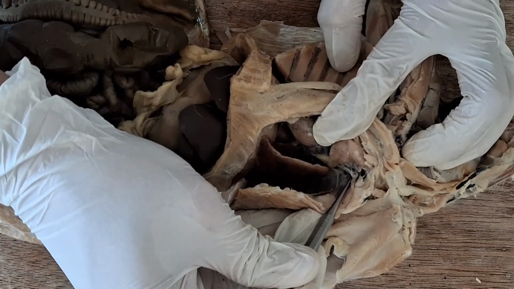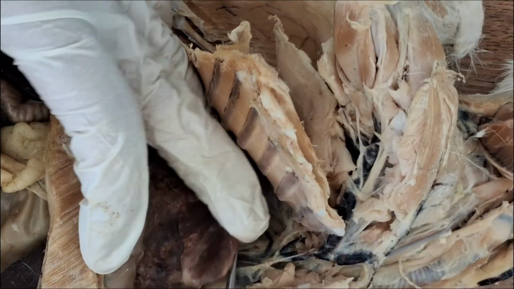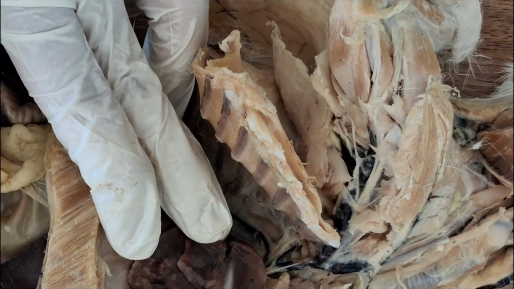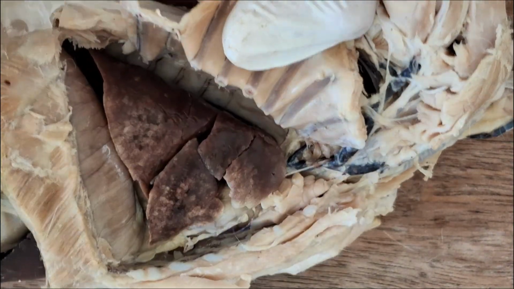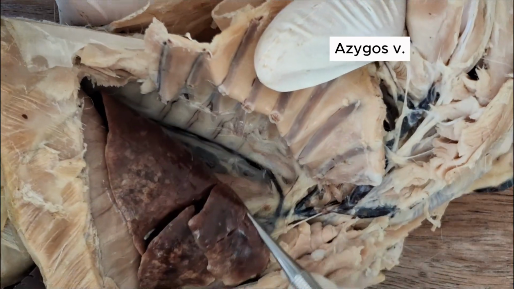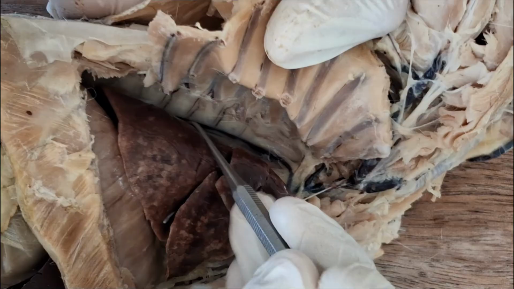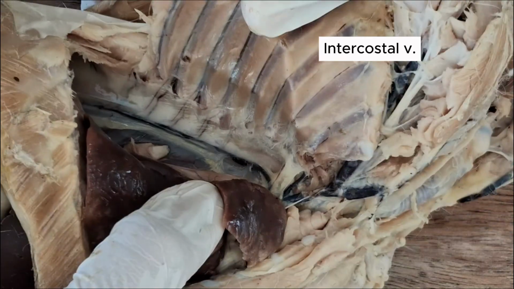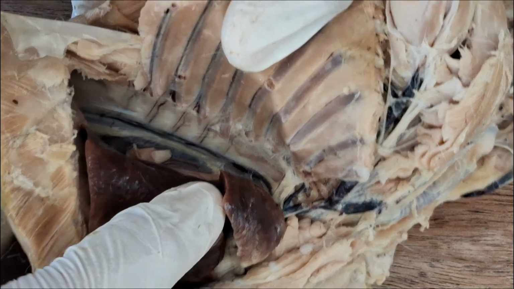So that would be the location of the left precava. Shove the lungs aside, look dorsally. There's an azygos vein, into which the intercostal veins drain. So azygos, intercostal.